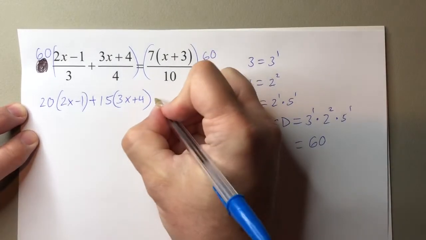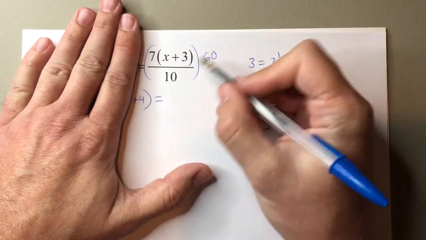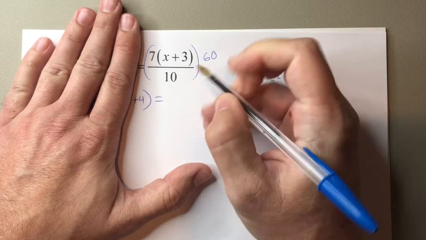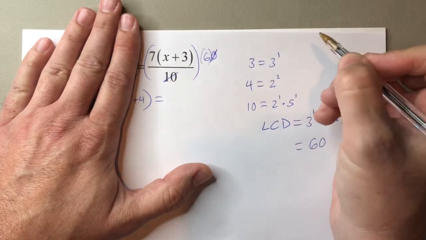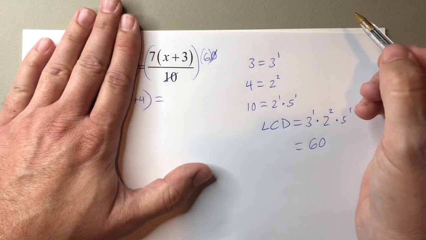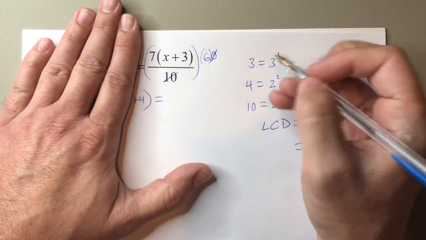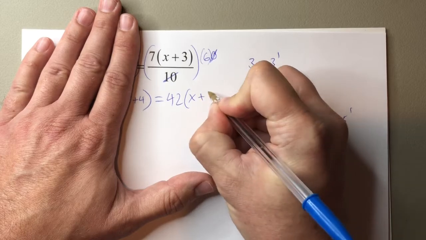Now, the right-hand side. You've got 60 divided by 10, which is just going to be 6, right? And then you have this being multiplied by a 7. So don't forget about the 7. So this is going to end up being 6 times 7, which we know is 42. And again, bring down the x plus 3.